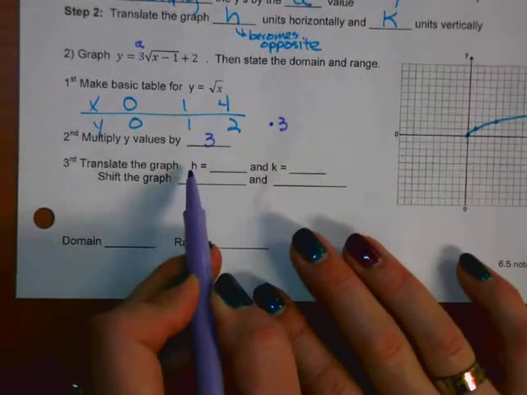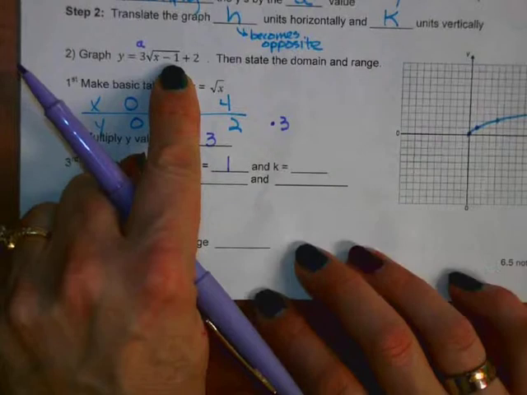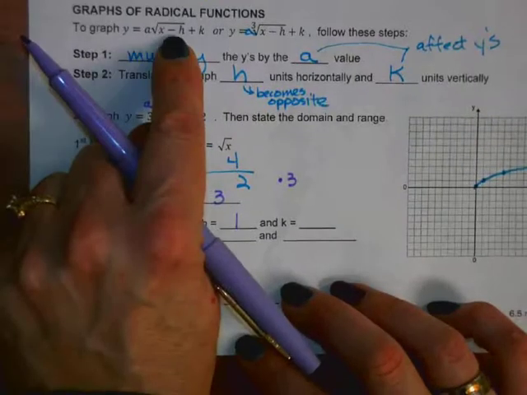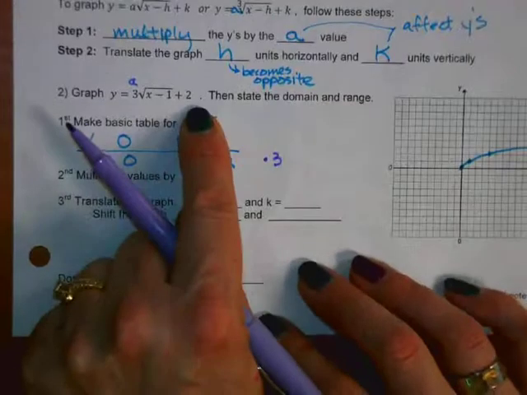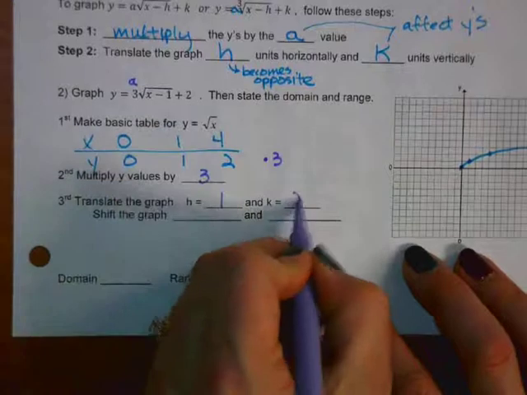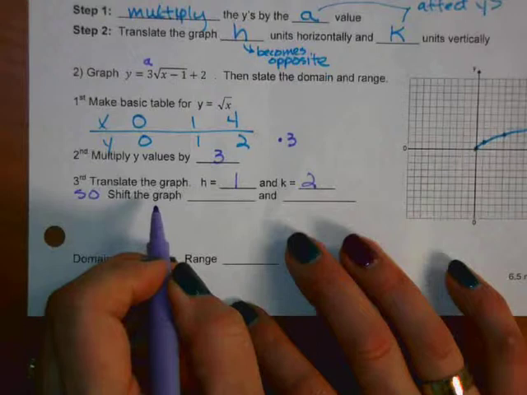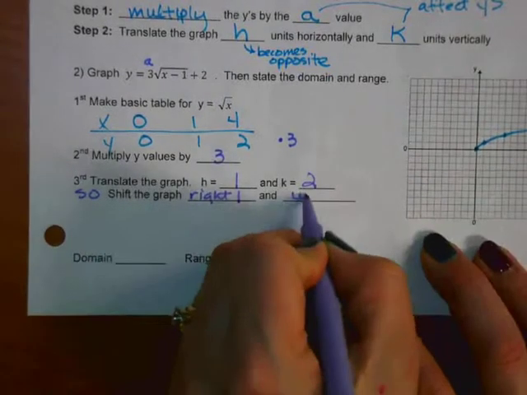Translate the graph. h equals 1. See right here, h is 1. It's not negative 1, because it started with a negative, right? So that is a positive one. And k is 2. Stay with me. So that means that we shift the graph right 1 and up 2.